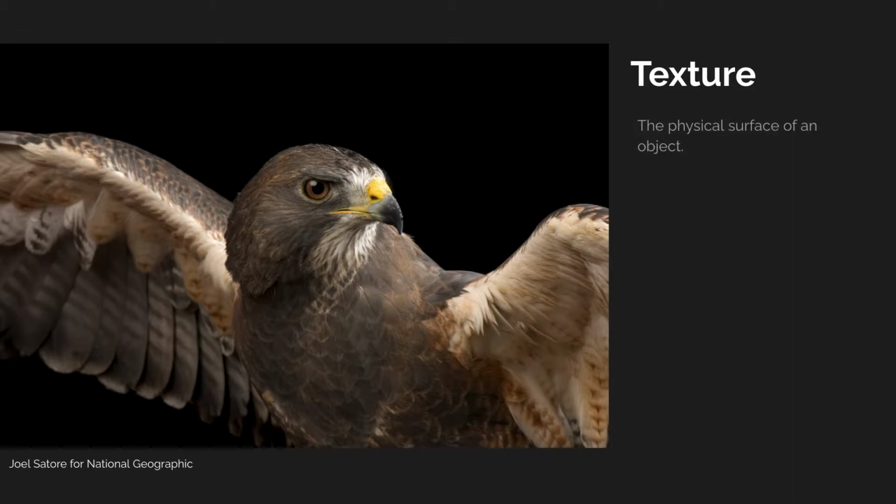Texture is basically the physical surface of an object, or the appearance of the physical surface of an object. It appeals to our sense of touch. The word for that is tactile. Of course, I'm going to say that again later today.